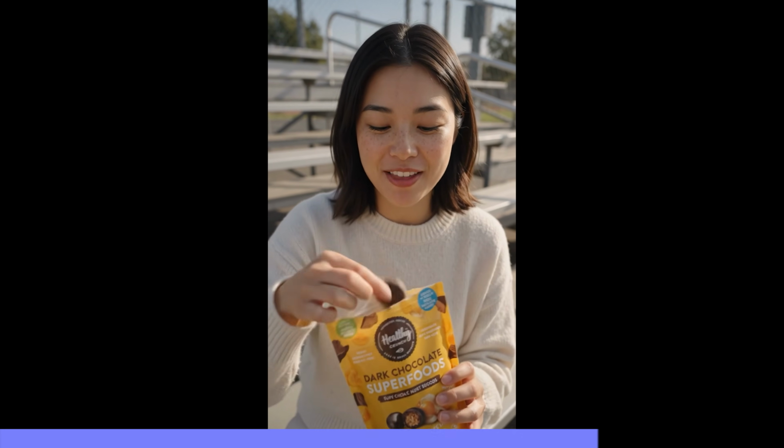Hey everyone, I just found these. They're dark chocolate superfoods. Let's try them.